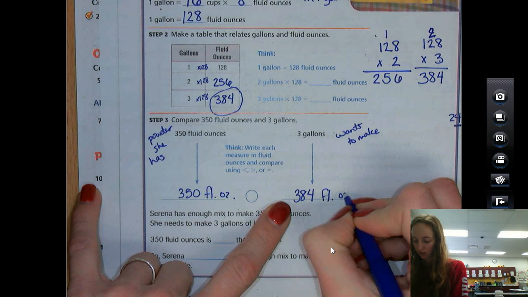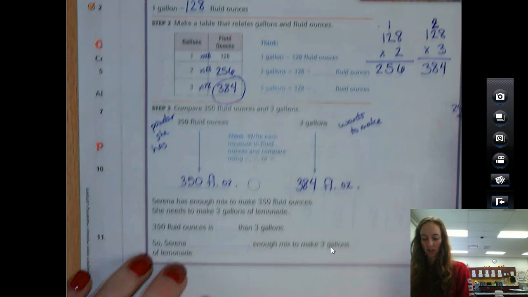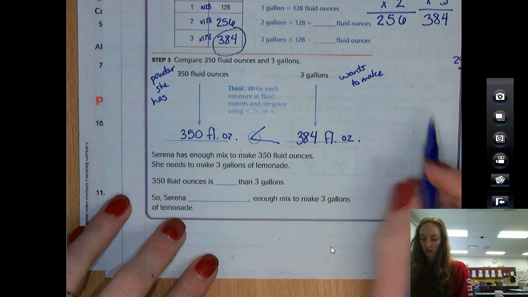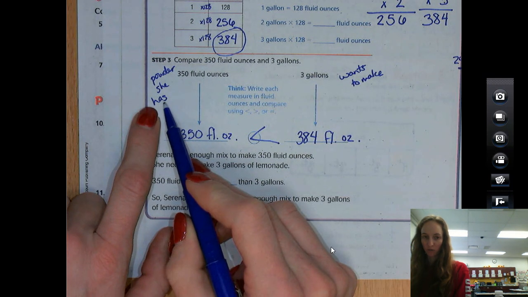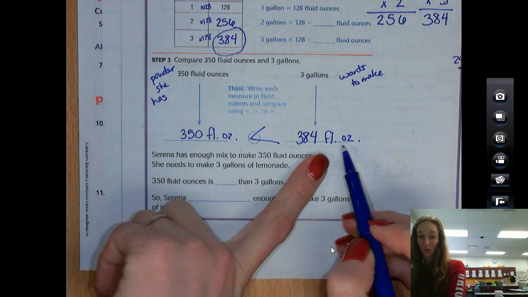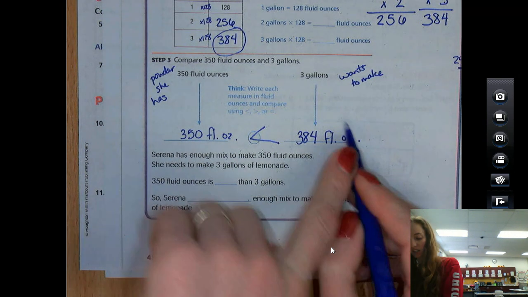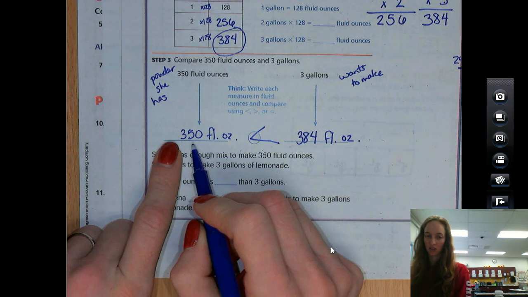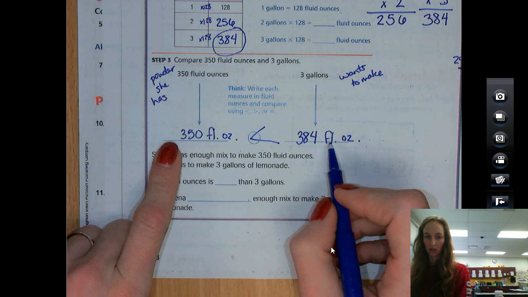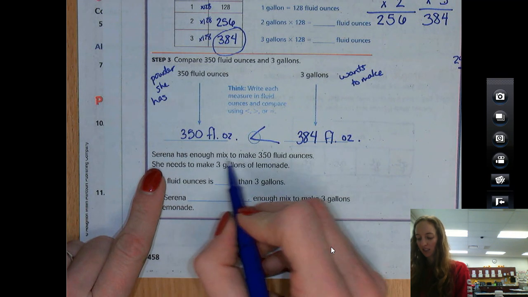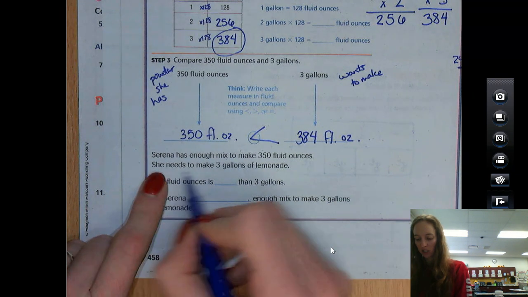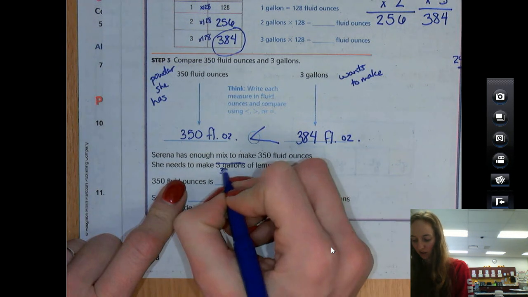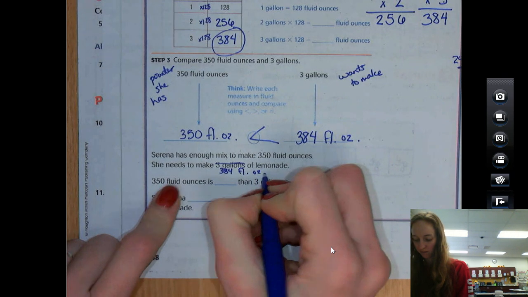fluid ounces. Okay, which one's greater? Which one's the alligator going to go eat? This guy, right? So she has enough powder to make less than what she wants to make. She wants to make 3 gallons, but she only has enough to make 350 fluid ounces. She needs enough to make 384 fluid ounces. Serena has enough to make 350 fluid ounces. She needs to make 3 gallons. I don't want to even call that 3 gallons anymore. It's not 3 gallons. I'm going to call it 384 fluid ounces, right?